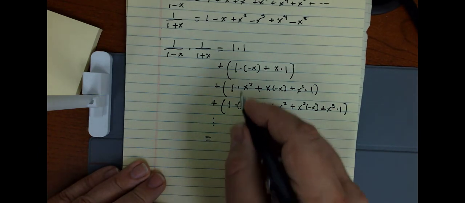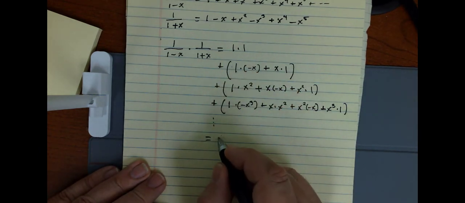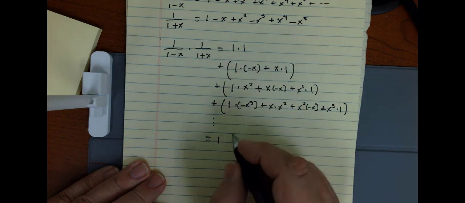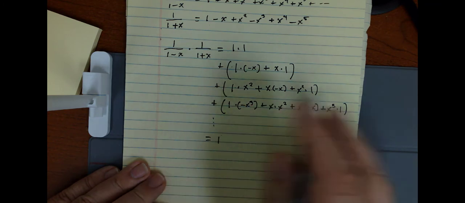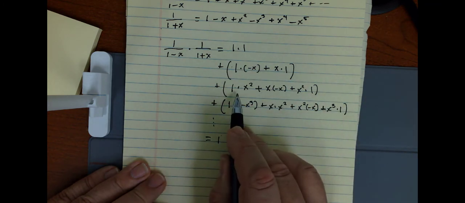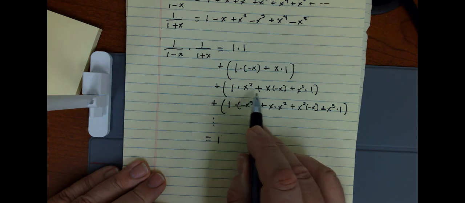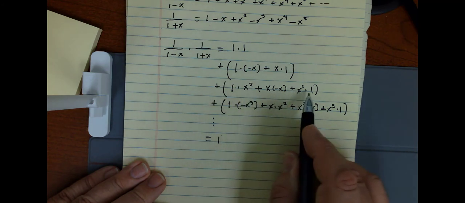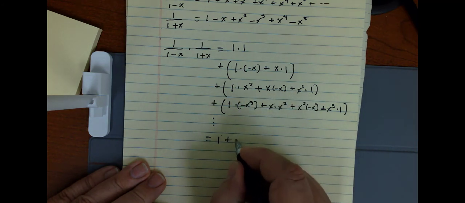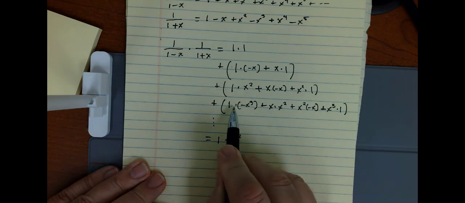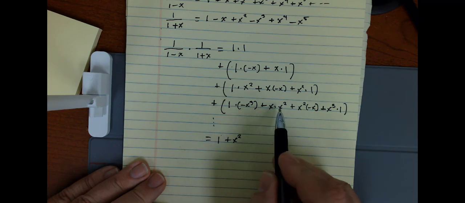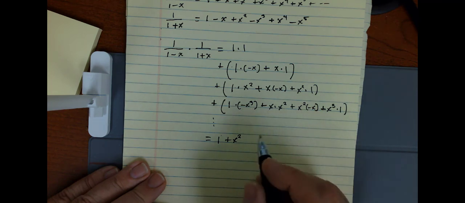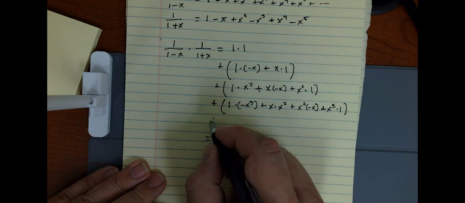But if I do my math on this, I'll get the top row is 1. Then I'd have minus x plus x. That's 0. I'll leave that out. And then I'll do x squared minus x squared plus x squared. That is plus x squared. And then I have minus x cubed plus x cubed minus x cubed plus x cubed. So that's 0. Maybe do it one more time just to show the pattern.